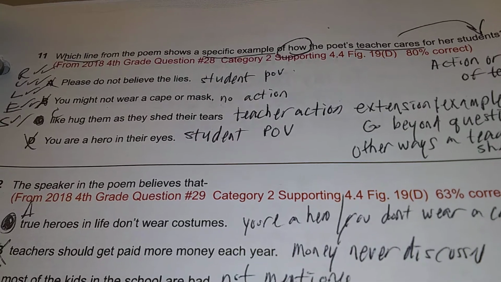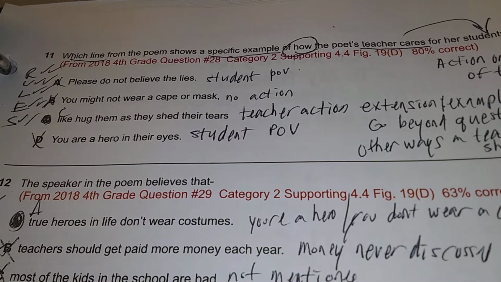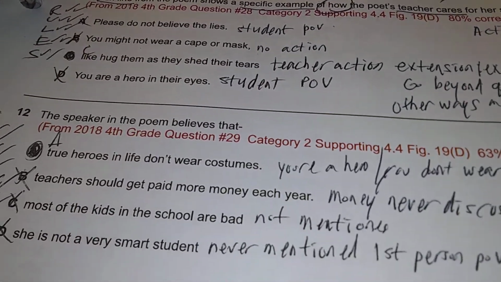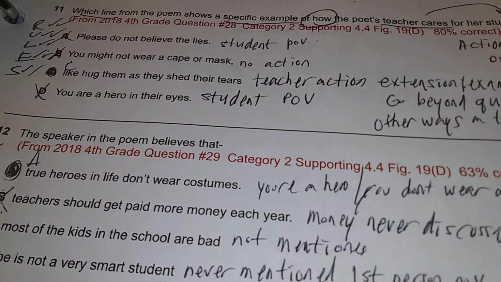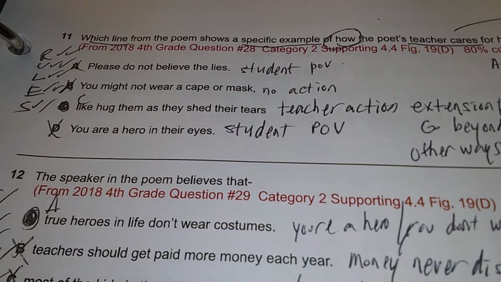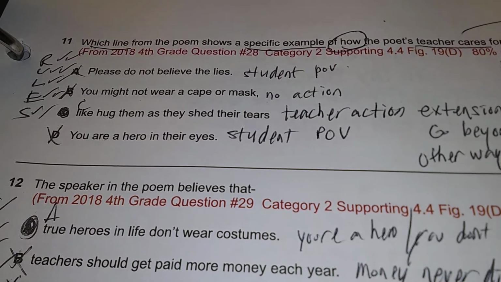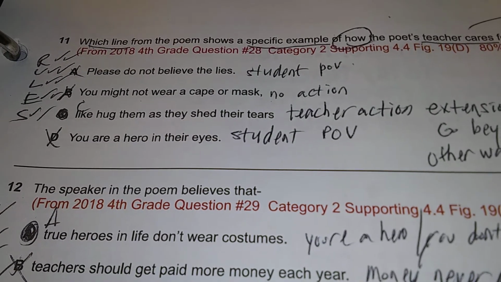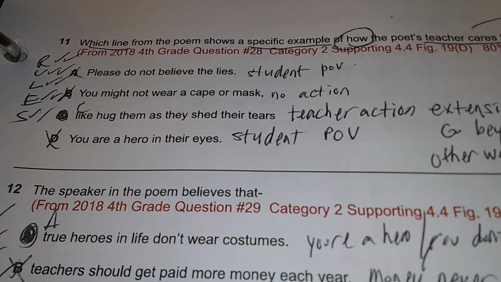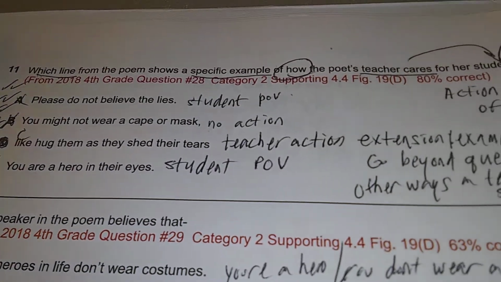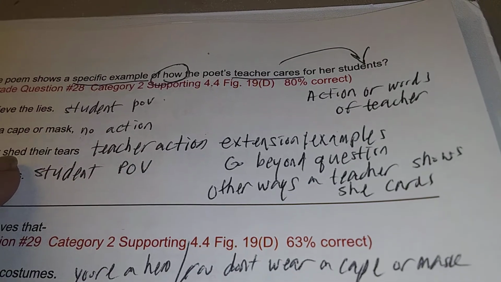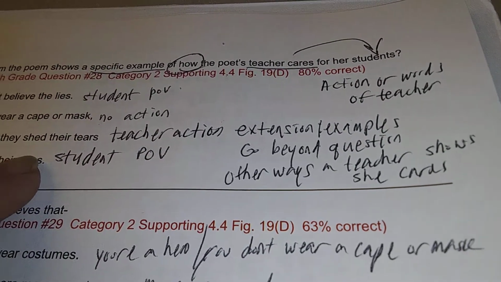You might not wear a cape or mask. No action is done because you're not wearing one. Hugging them as they shed their tears. That is a teacher action, so most likely that's the answer. You are a hero in their eyes. Well, from the perspective, the opinion of the student, the teacher's a hero, but that's not an action of a teacher.